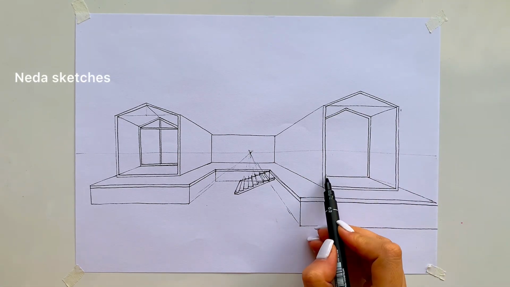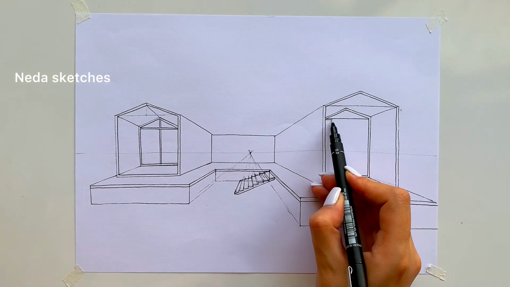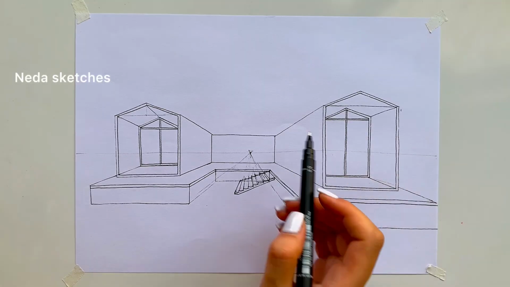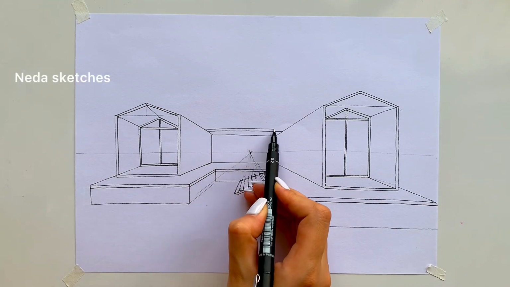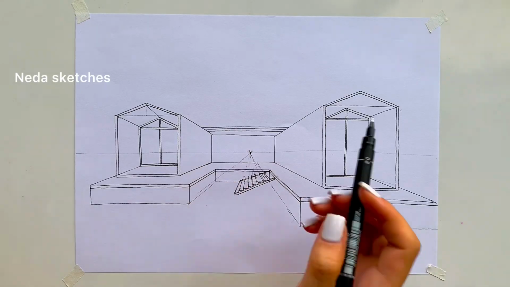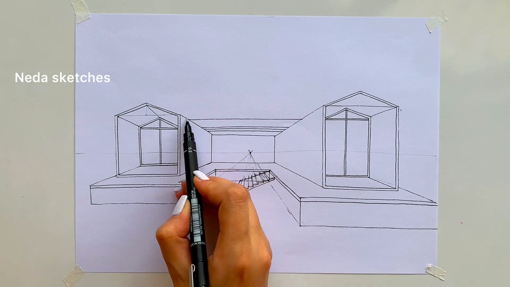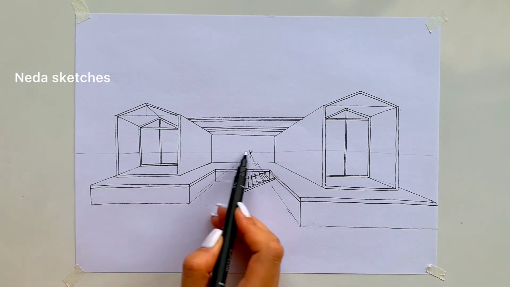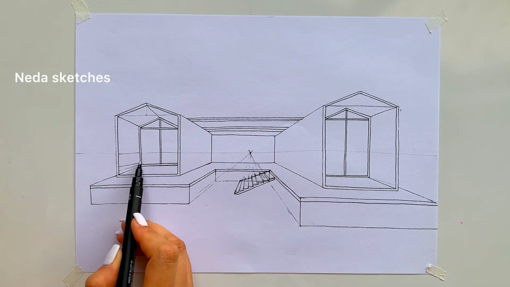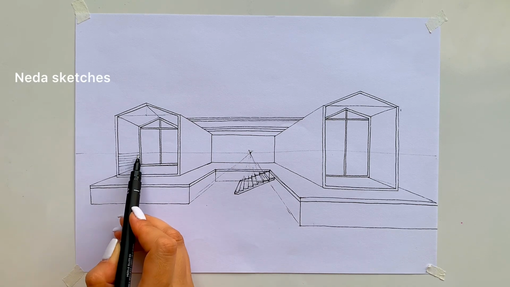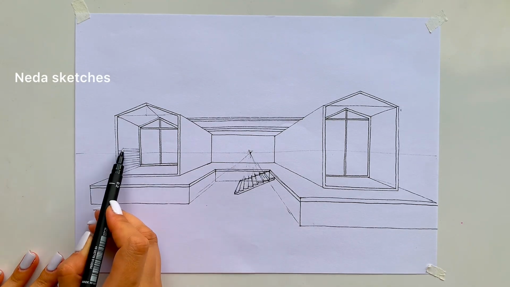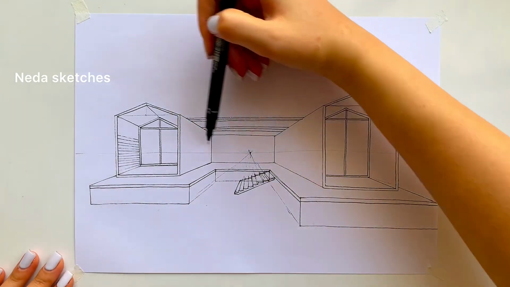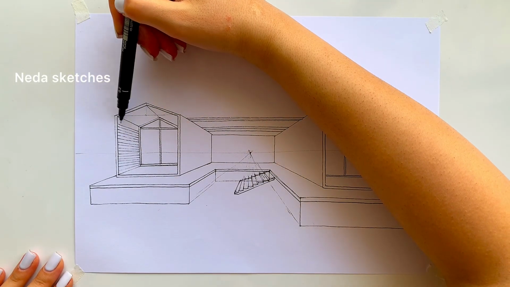In these setback surfaces, there are some windows, and for showing the window, I draw some parallel lines that show the window frame. Then here I add some horizontal lines, and little by little I add more details to my drawing, and my drawing looks more real. After drawing the windows, I want to draw some materials and add some details to my drawing. Different materials can be used, for instance wood, metal, tiles and other textures.